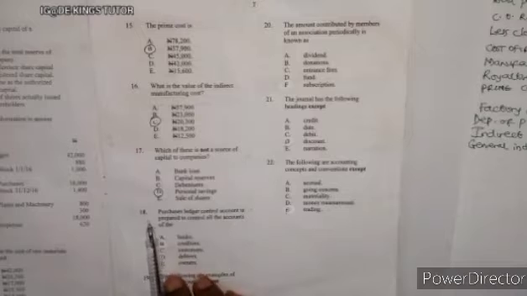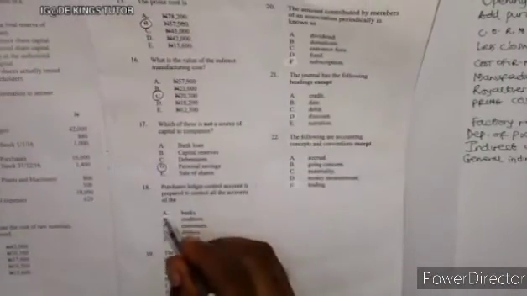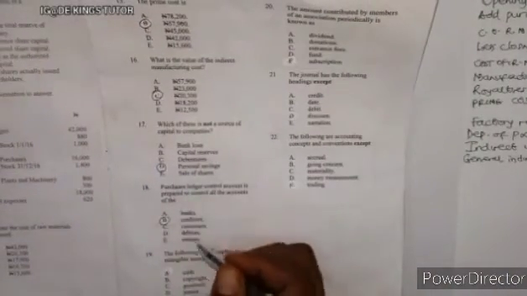Question 18: purchase ledger control account is prepared to control all the accounts of the creditors. A, bank. B, creditor. C, customer. D, debtor. E, owner. So it is creditor. Purchases, while the sales ledger is for debtors.